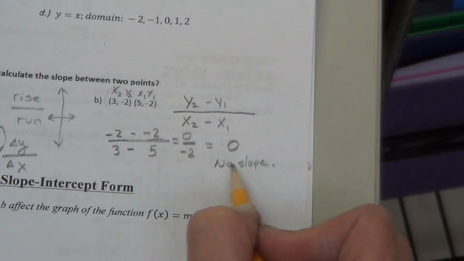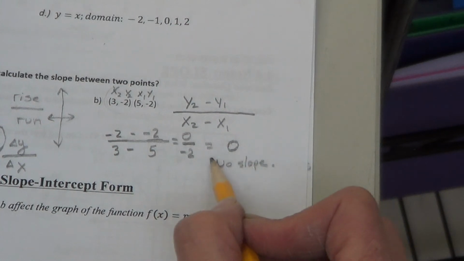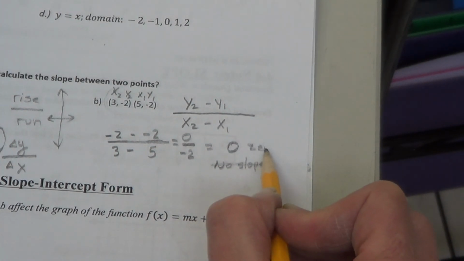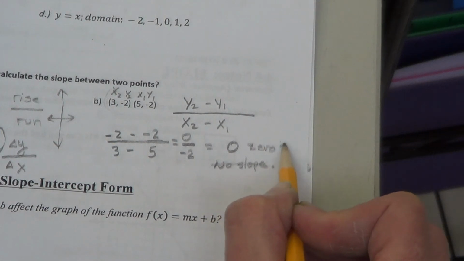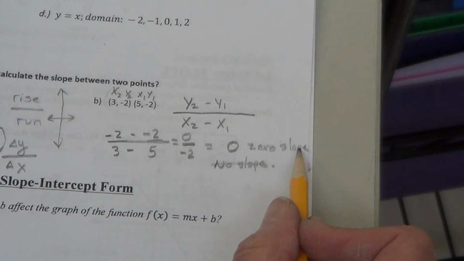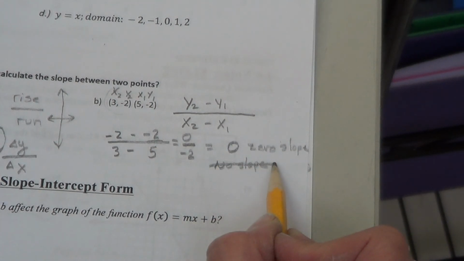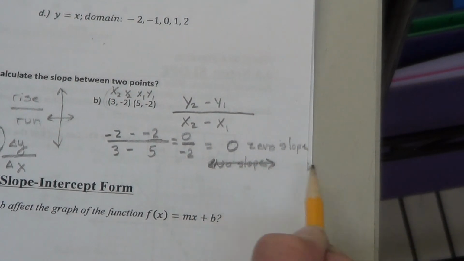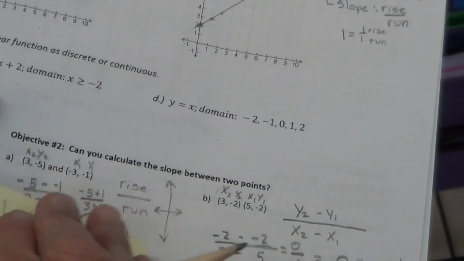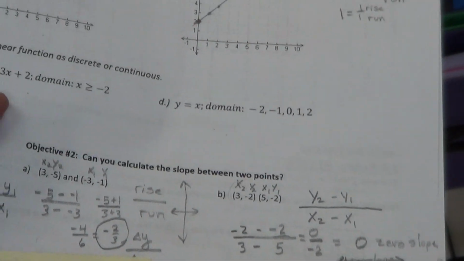Now I would prefer, rather than you writing no slope, that you realize it has a 0 slope. But I've heard a lot of you say no slope. 0 slope, and that it's a horizontal line. Doesn't go up or down, either one. Okay, that's the end of that section of our notes.